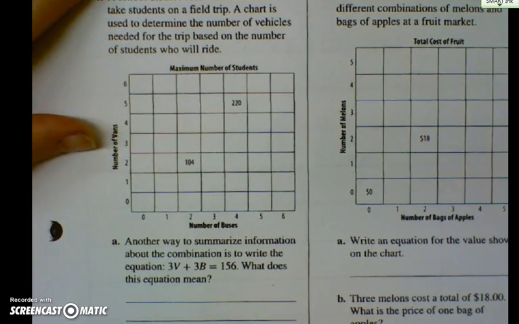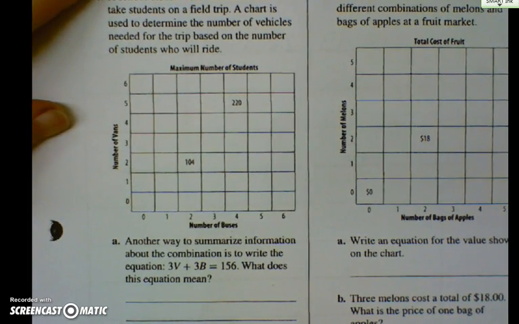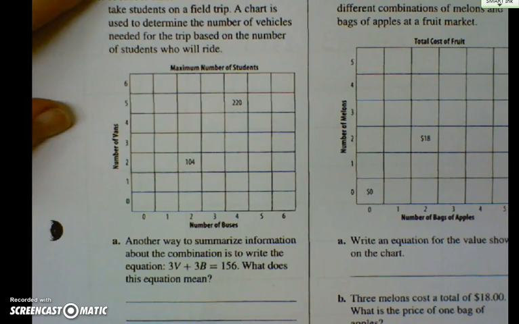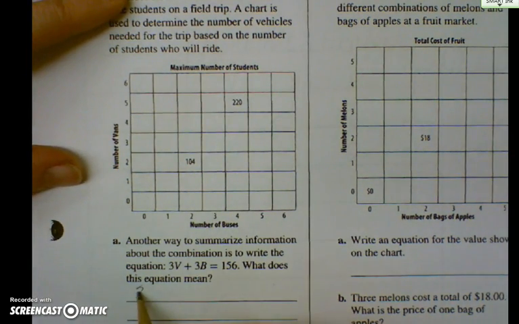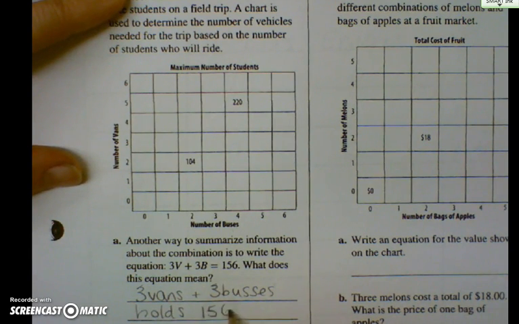The first question says, another way to summarize information about the combination is to write an equation. 3v plus 2b equals 156. What does this equation mean? Well, it means that 3 vans and 2 buses holds 156 students.